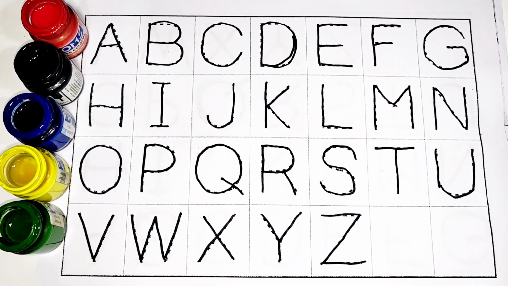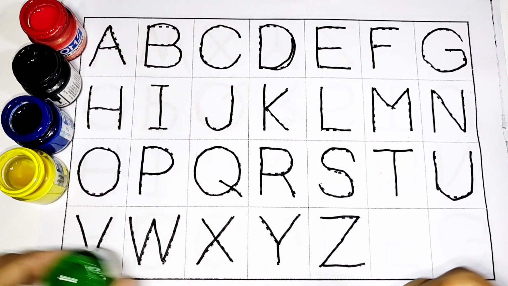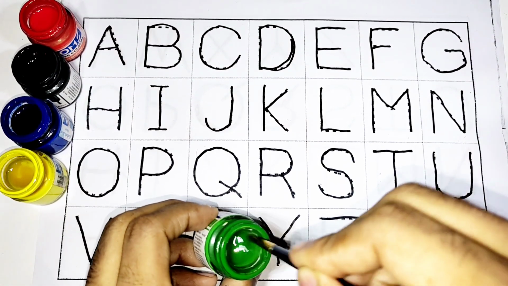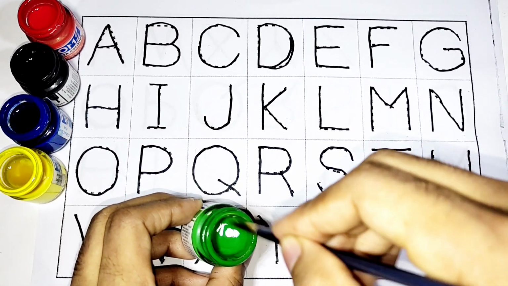Today we draw and color alphabets. Kids, first we are using the color of green. Kids, now we're mixing the color of green.